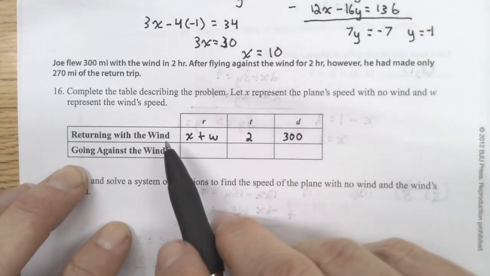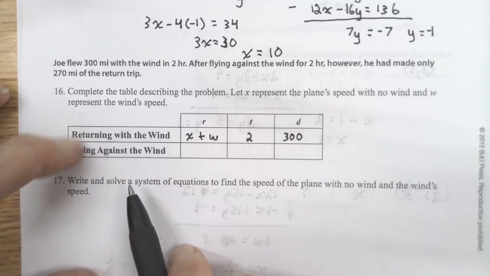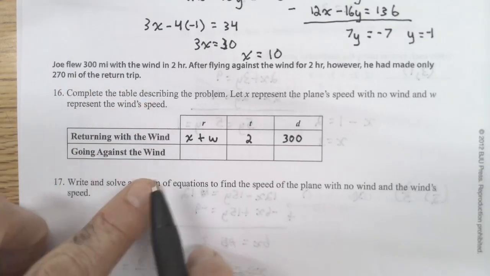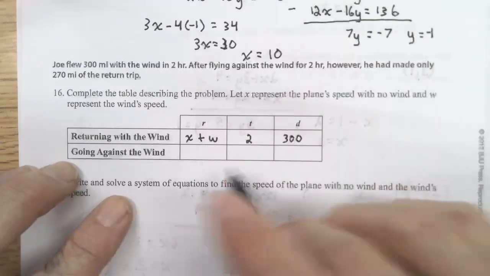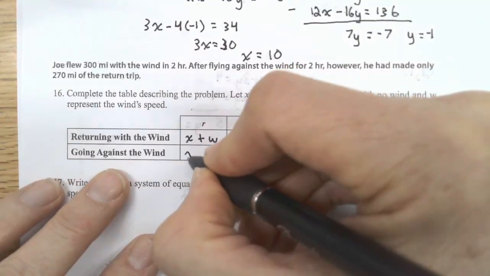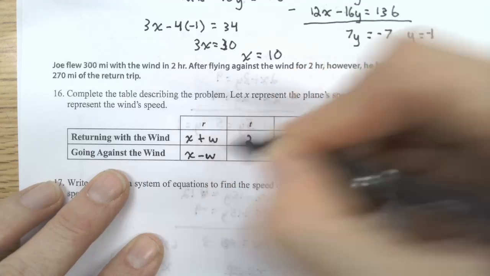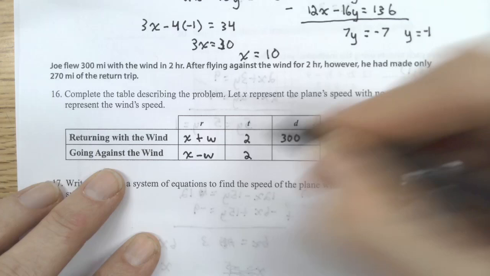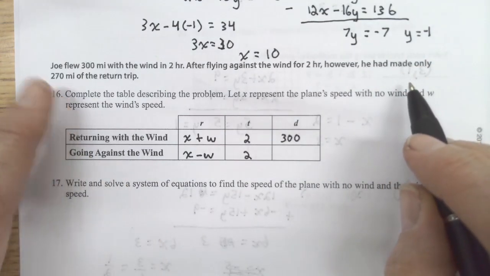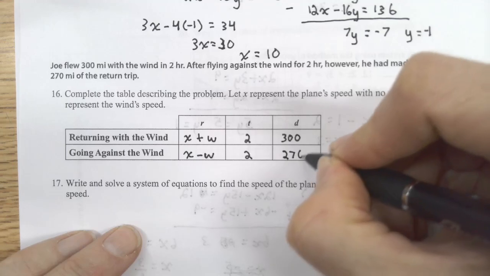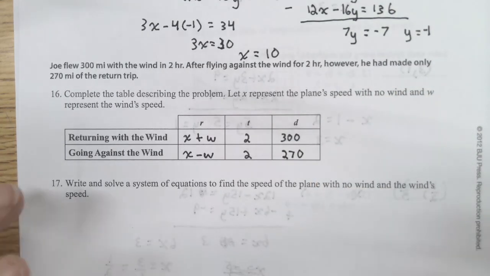Okay, I think they messed this up. I think this was going with the wind and returning against the wind, but whatever, we can fix it with the table here. So if he's going against the wind, that means we're subtracting. We have the same time. The time is still 2 hours, but the distance now is going to be 270. Okay, so there's our table.